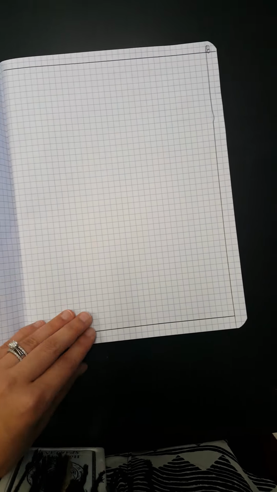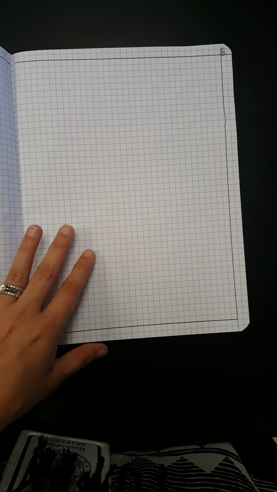I would set up your borders, your headers, and then the page numbers for pages up to at least 50. That way you're not doing this in class.